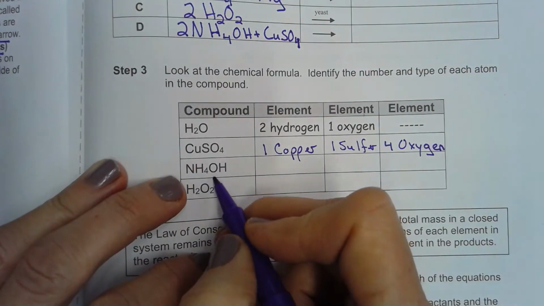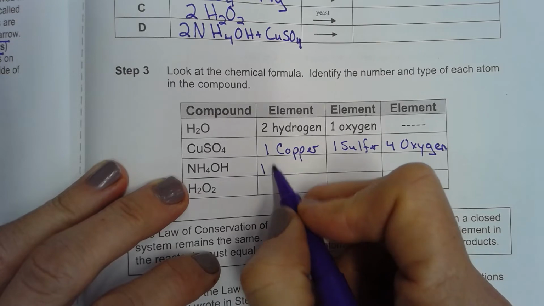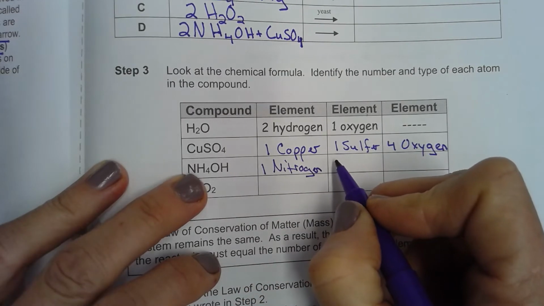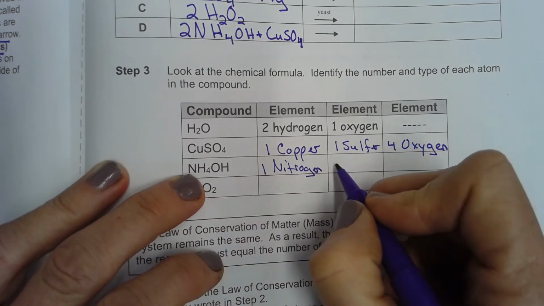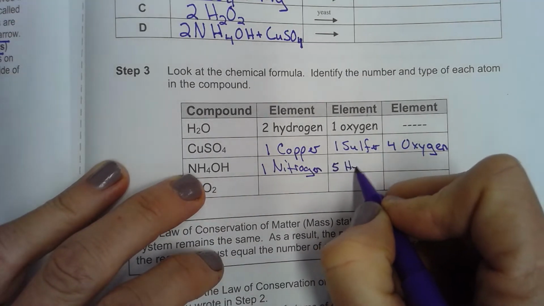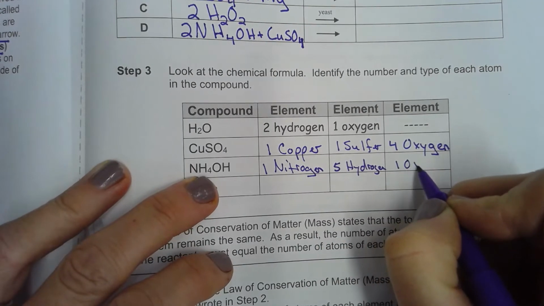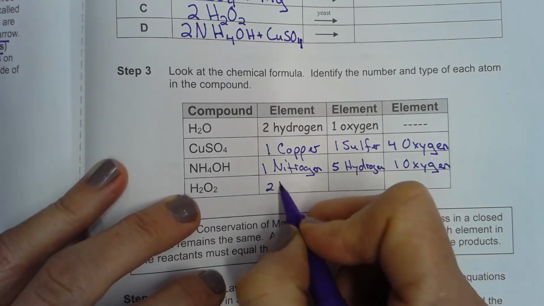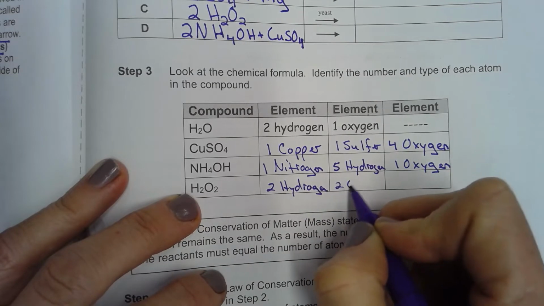For NH4OH, I have 1 nitrogen. I have 4 hydrogen here, but then I have hydrogen again, so I have a total of 5 hydrogens. And then I have 1 oxygen. Here I have 2 hydrogens, and I have 2 oxygen.